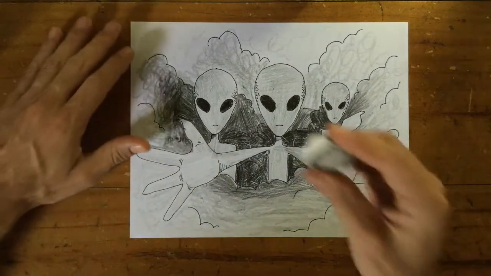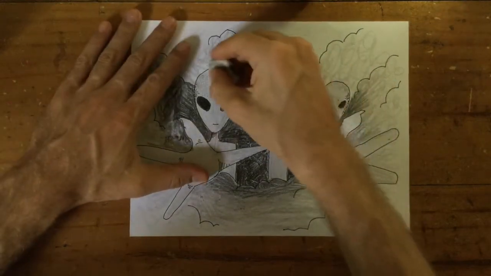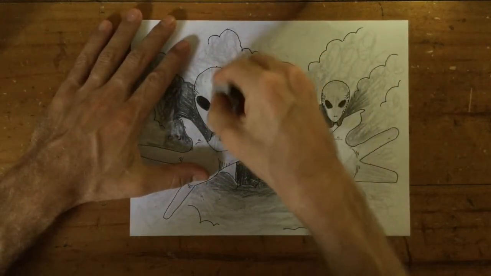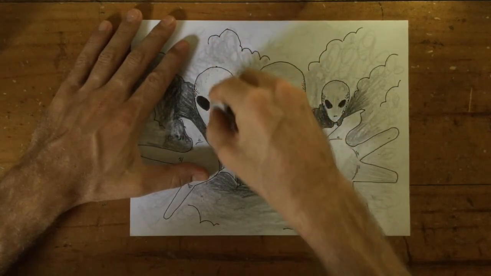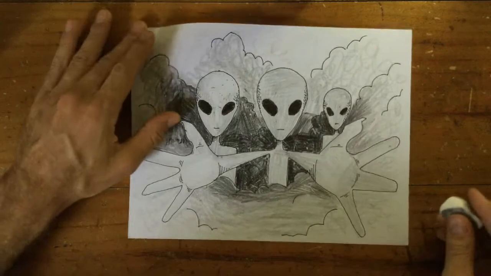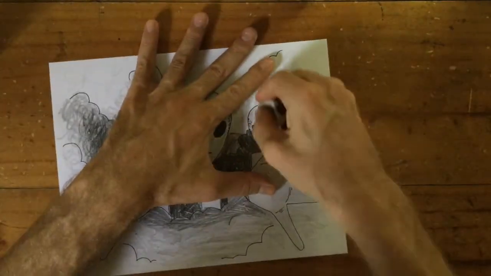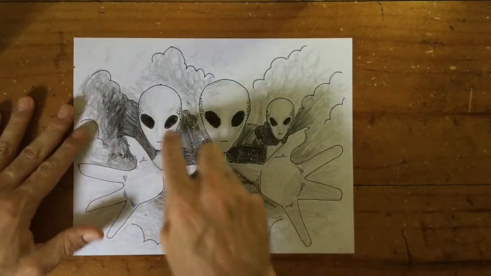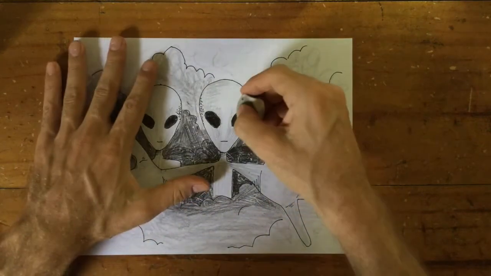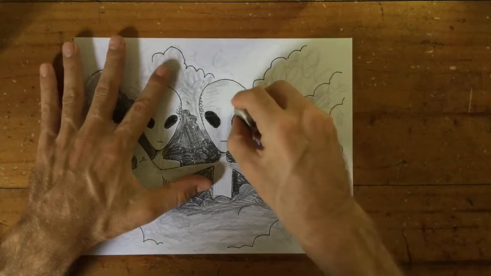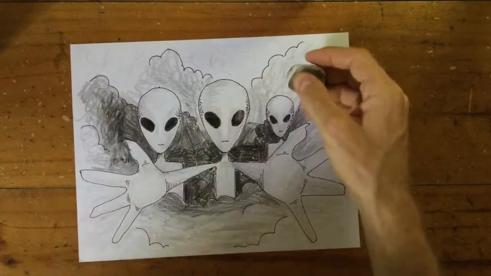Okay, one little thing to finish is using an eraser to add highlights on the head, for example. On the forehead and nose. Now the eyes look kind of creepy like that as they are, but if you wanted to, you could try with the eyes too. Depends how much pencil you've got, but you should be able to get a little bit.